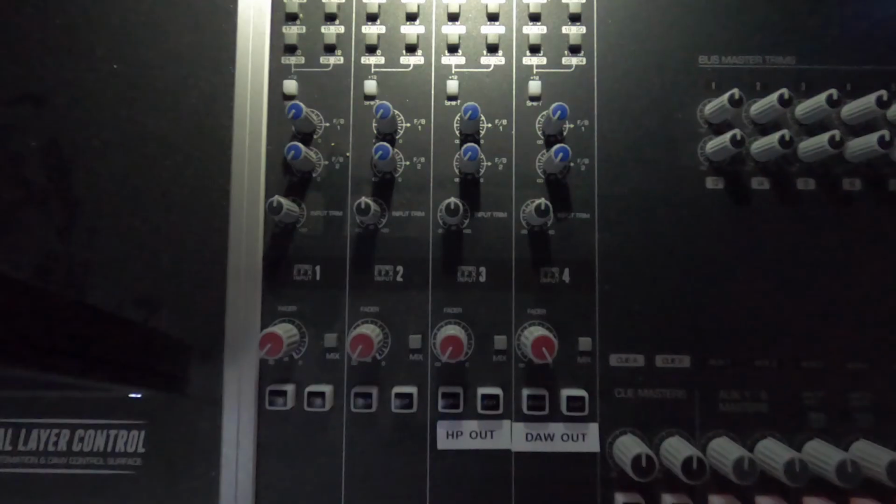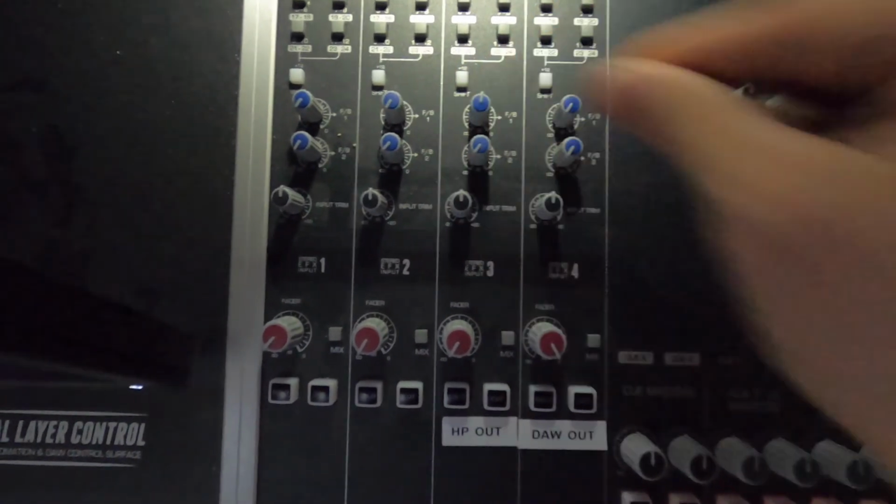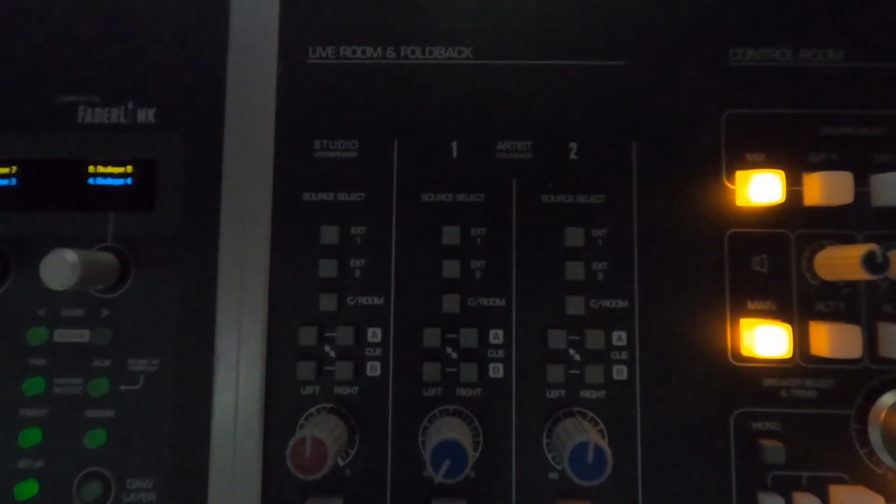Okay, let's deal with the headphone output and see where that's going. So we don't want to listen to the headphone output in the control room, we just want to send it to the foldback system. So make sure foldback 1 is turned up here. This feeds the foldback 1 section here, so just make sure both Q, A buttons are pushed down and turn up the level about halfway.